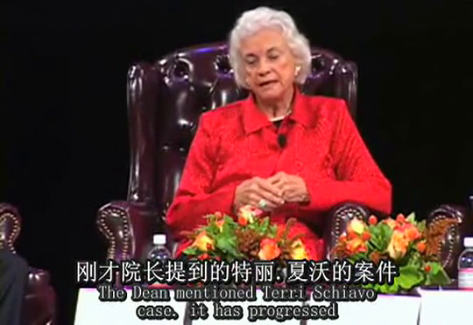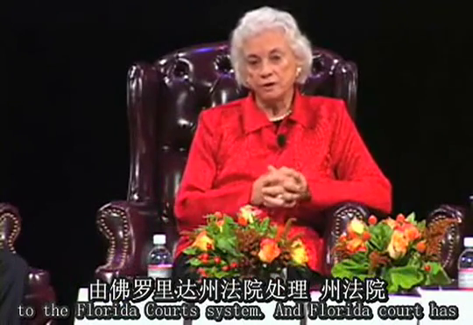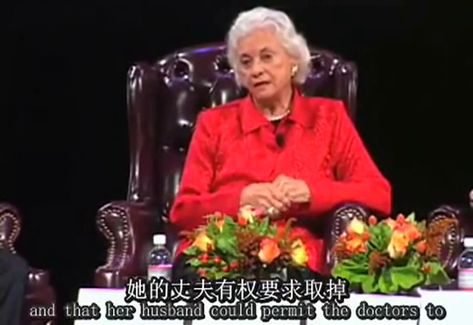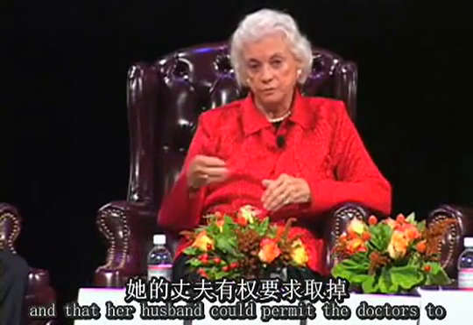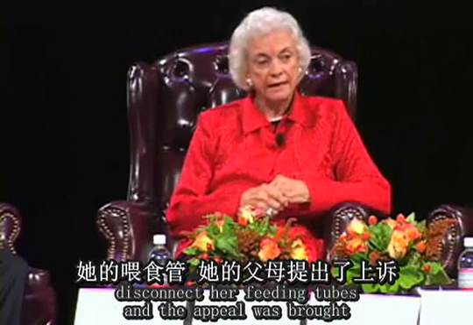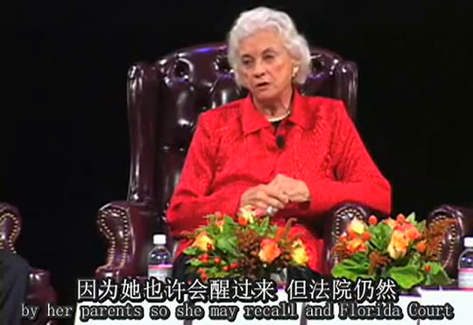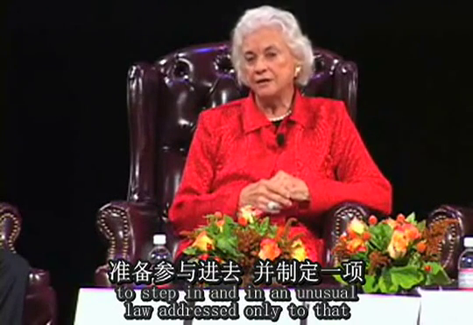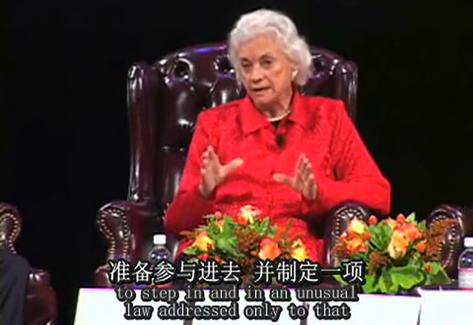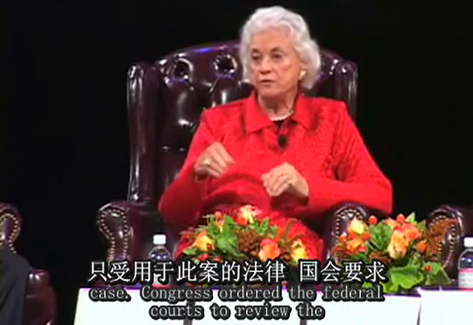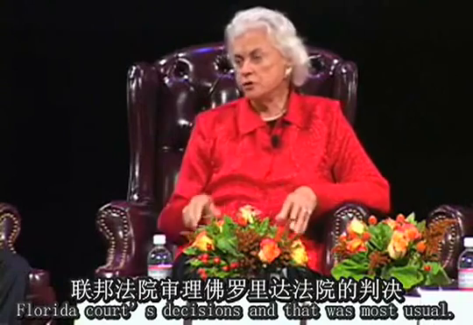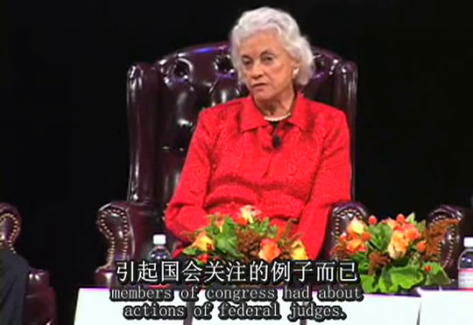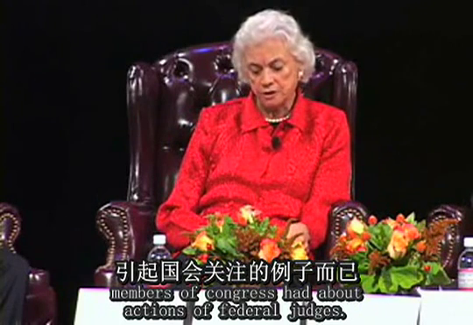The dean mentioned the Terri Schiavo case, and it had progressed through the Florida court system, and the Florida courts had determined that Ms. Schiavo was in effect brain dead and that her husband could permit the doctors to disconnect her feeding tubes. And the appeal was brought by her parents, as you may recall, and the Florida courts sustained their earlier ruling. Then Congress decided to step in and, in an unusual law addressed only to that case, Congress ordered the federal courts to review the Florida court's decisions. And that was most unusual, but it was another example of the attention and concern that members of Congress had about actions of federal judges.